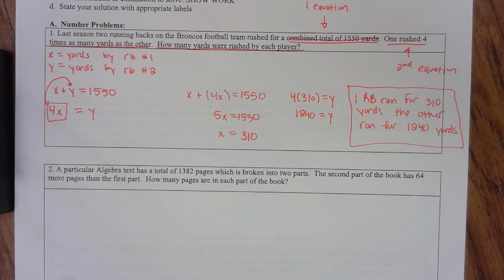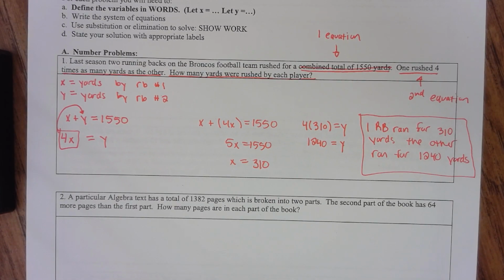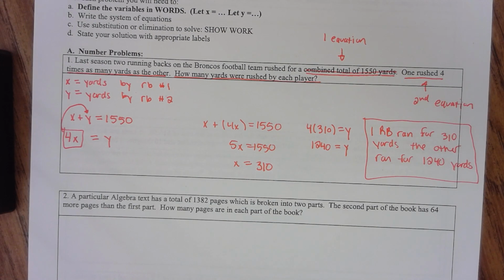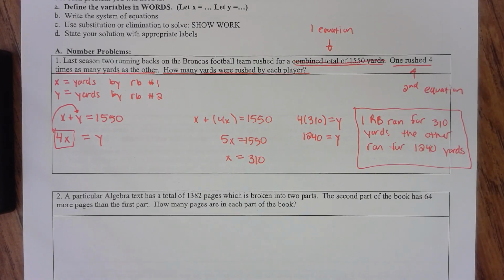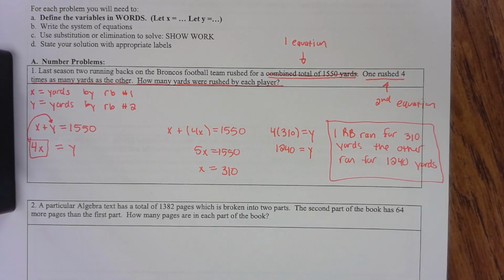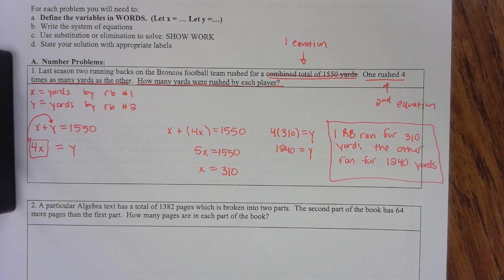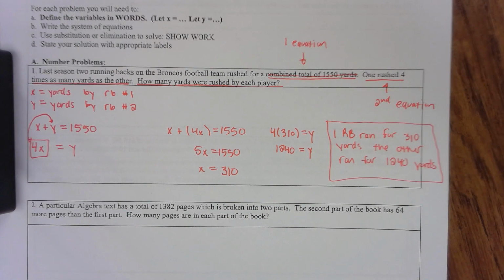All right, we'll go ahead and flip the page. Because, again, based on the application, the setup of the equations might be slightly different.